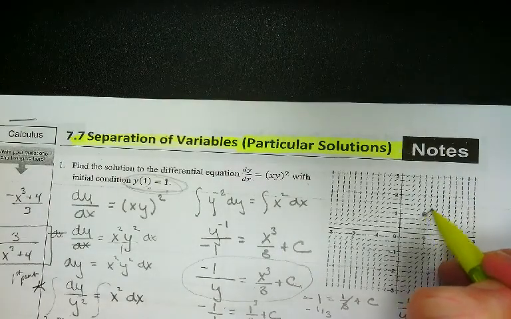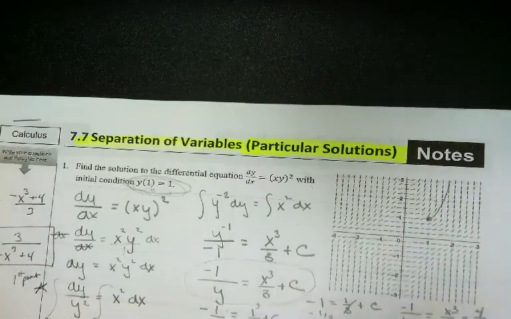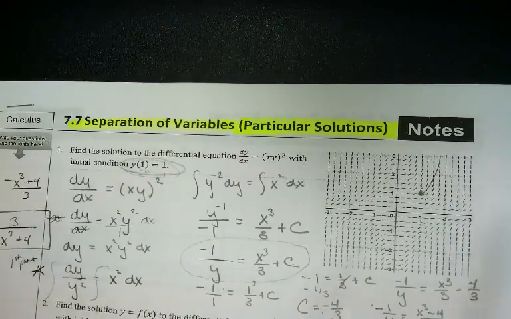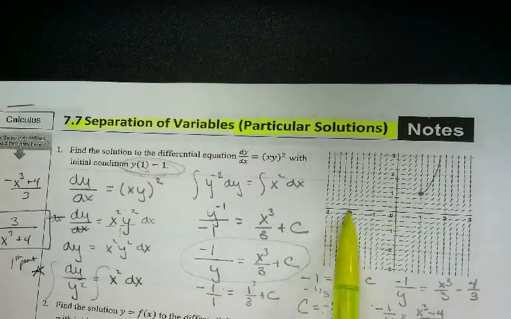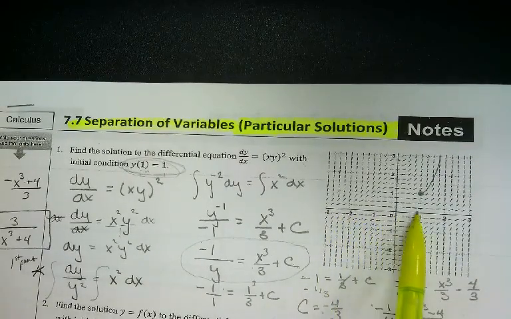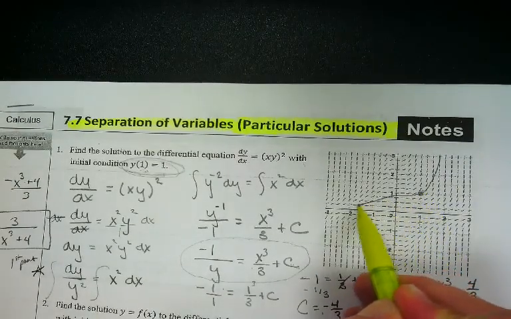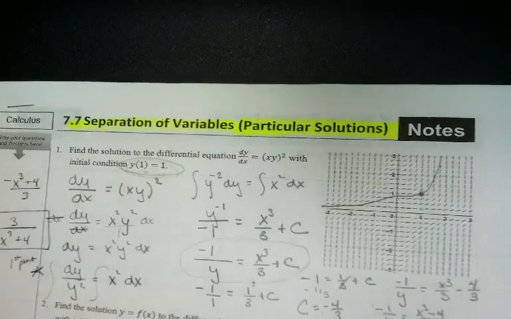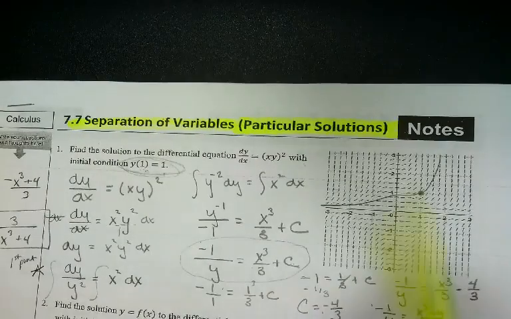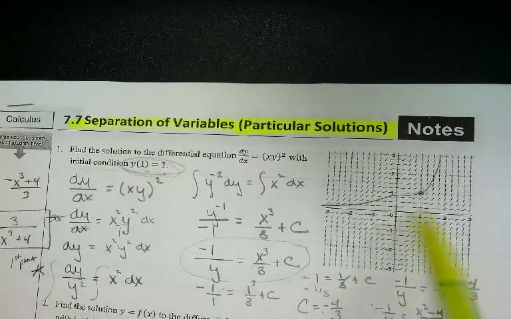Looks like it flows up like this. And we said go to the end of the graph, no arrows. I do notice that right on the x-axis, it looks like there's a what? A horizontal asymptote. So again, you're just getting closer and closer. But there's definitely an asymptotic feature there. Okay.